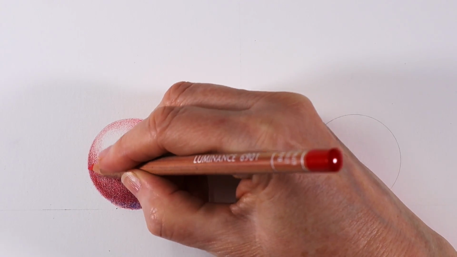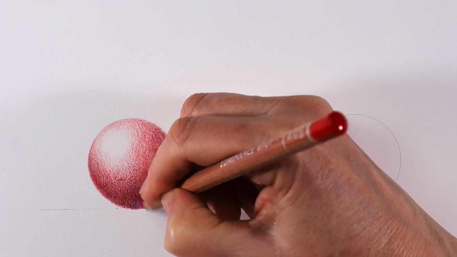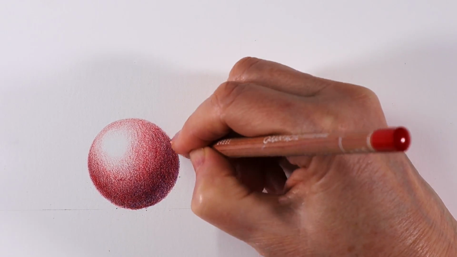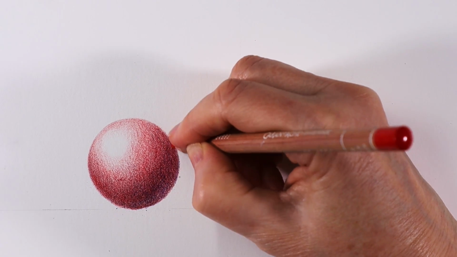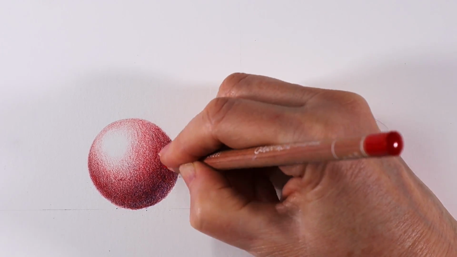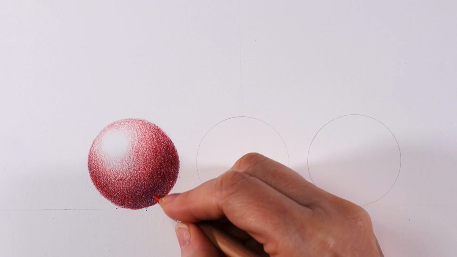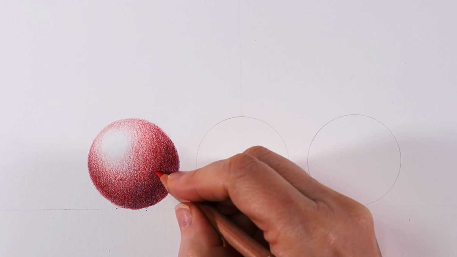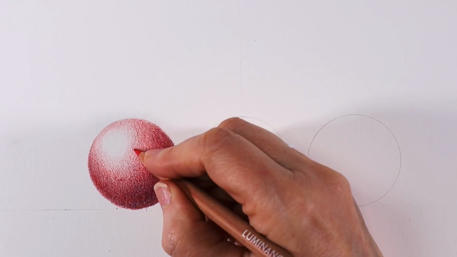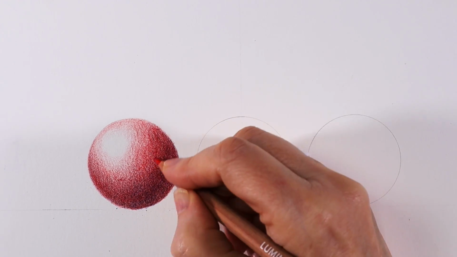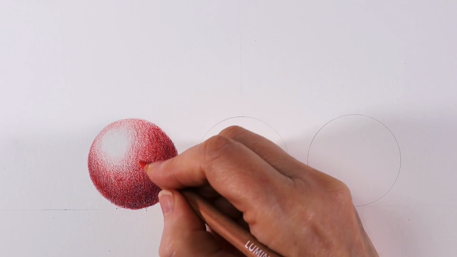I'll jump back into the red and keep building the colors. Not pressing too hard with the shading, and small contour lines overlapping and blending so the color is smooth. As I add more red, you can really see the values starting to build, and it looks like a dark red and not purple. This is the power of shading with values. It's remarkable what you can do with just a few colors.